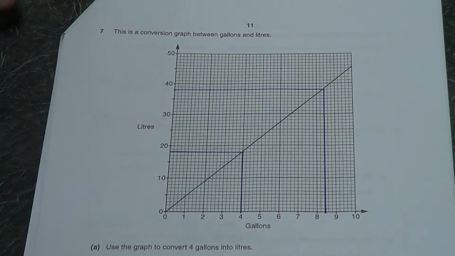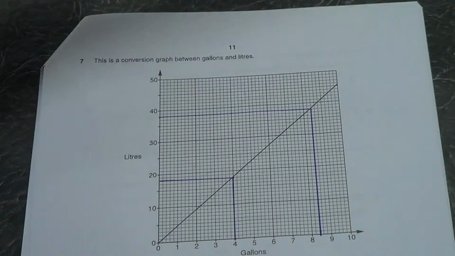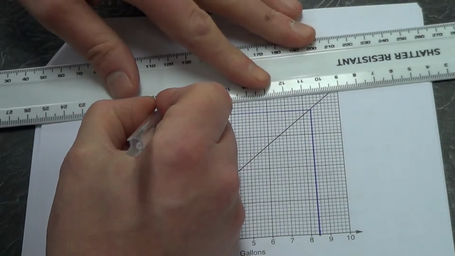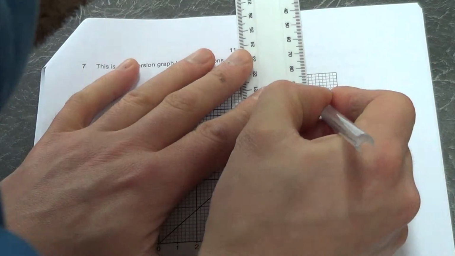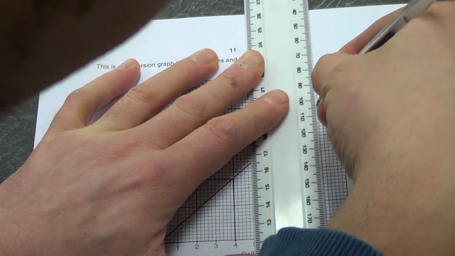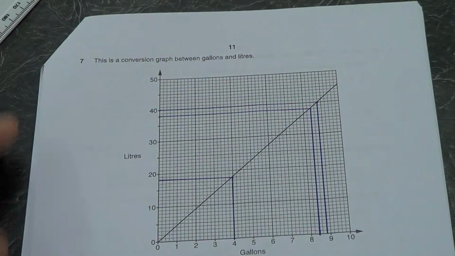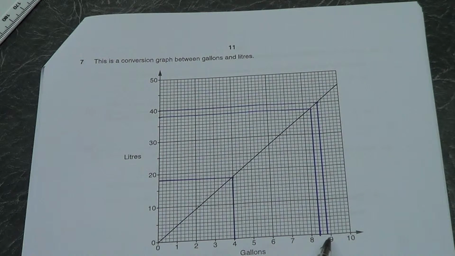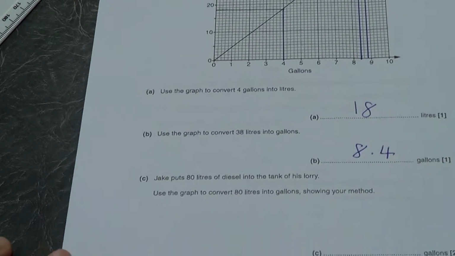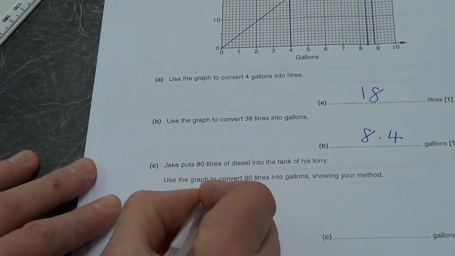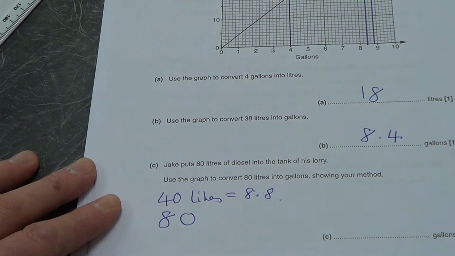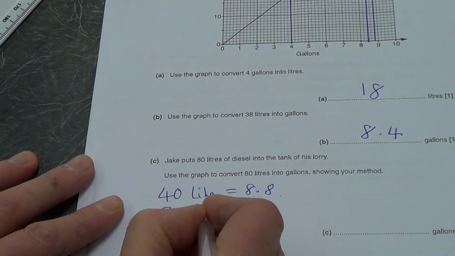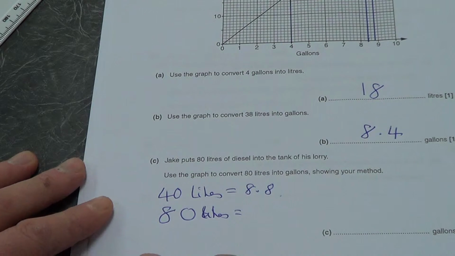So again, I want to make sure this is as accurate as possible. I'm still going to draw that line and I'm not just going to guess. Okay. And you can see there, hopefully, that's coming out as 8.8. Okay, so we've got 40 litres. It's 8.8. 80 litres. We're going to have to double it, aren't we? Okay, 8.8 times by 2.